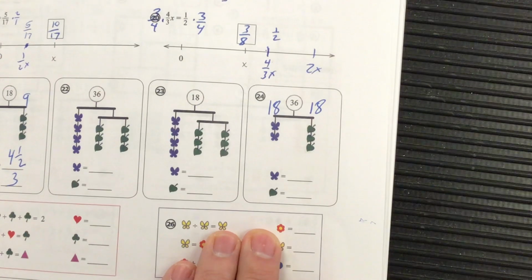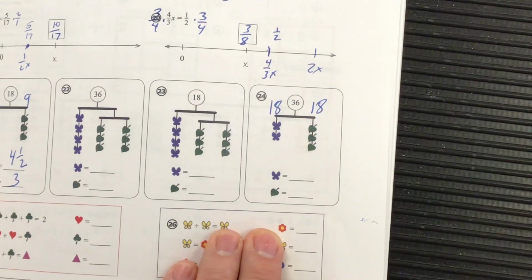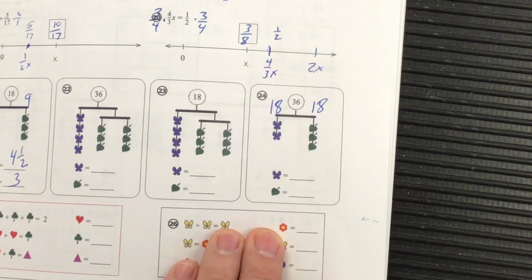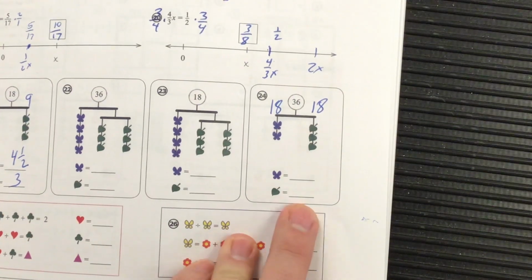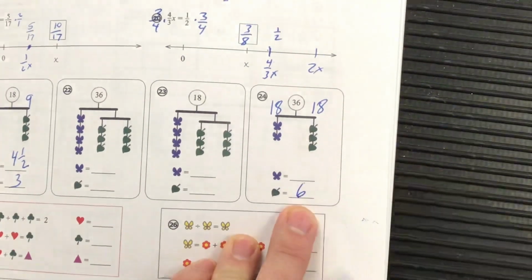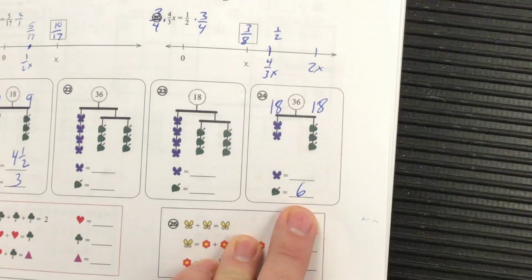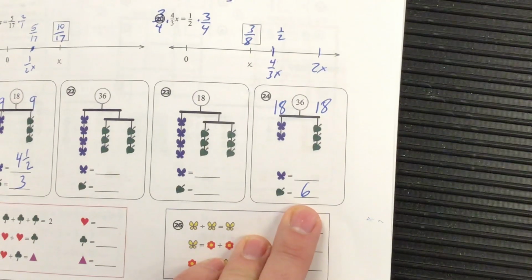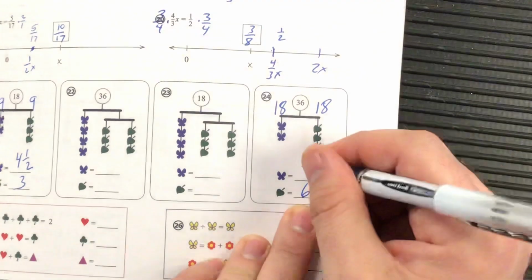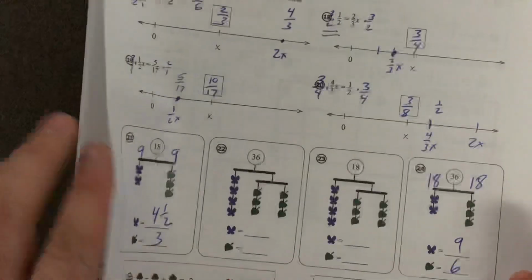Landon, give me one of them. Butterfly or leaf? Go with leaf. I'm going to say it'd be 6. 6 times 3 is 18. The butterfly. Kira, butterfly. Oh, we're on that one. That would be 9. Good job. 9 is correct.